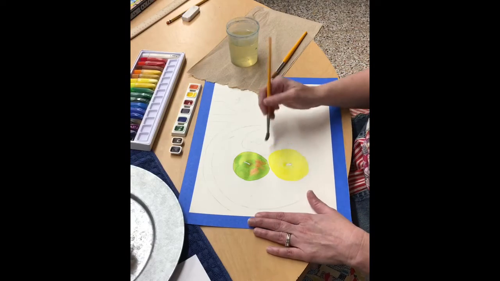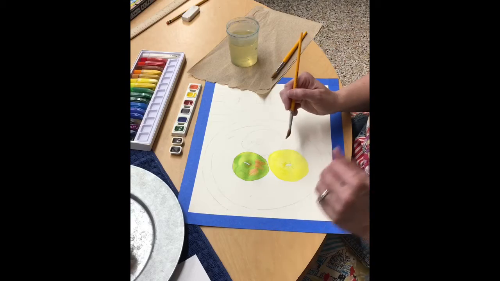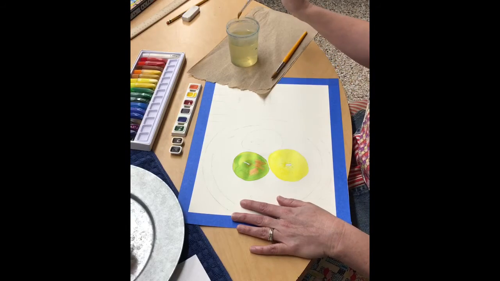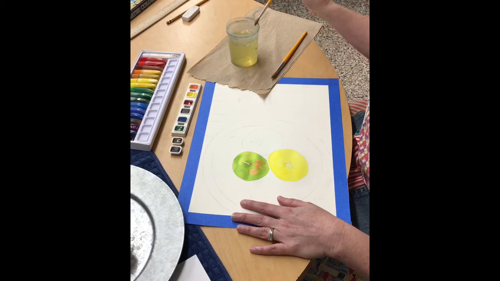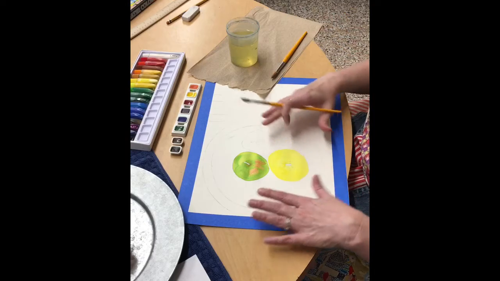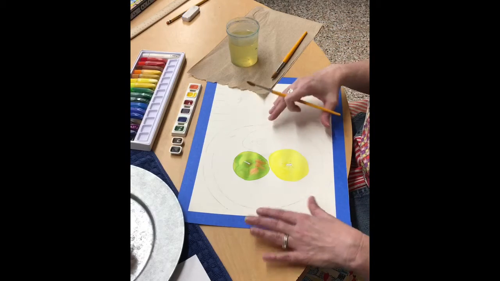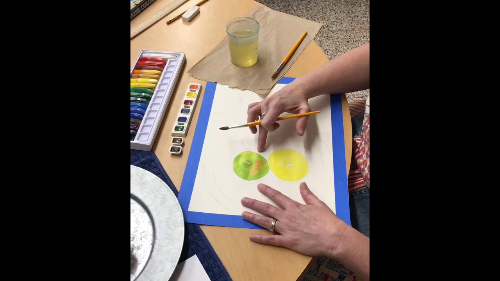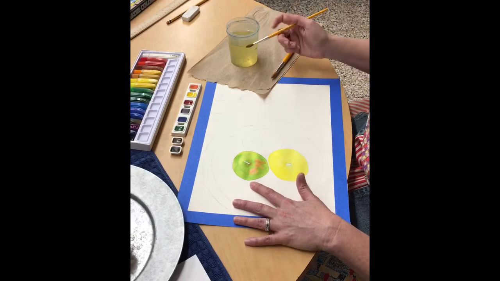I have my yellow base, and so now I'm going to come back with my red, and with watercolor wet on wet, this is a cold press paper. You can see that it's holding the watercolor pretty well, even in the layers that I've been doing.